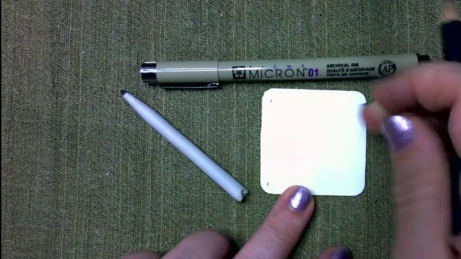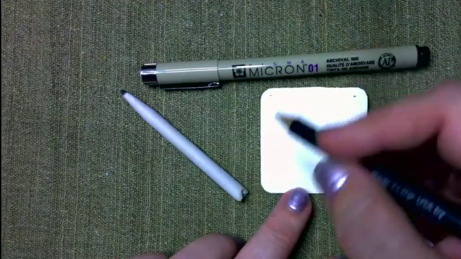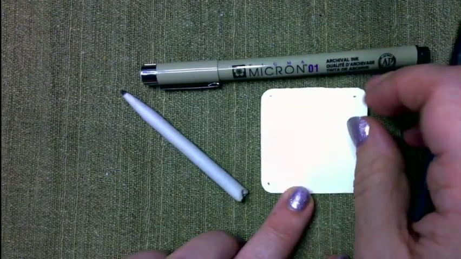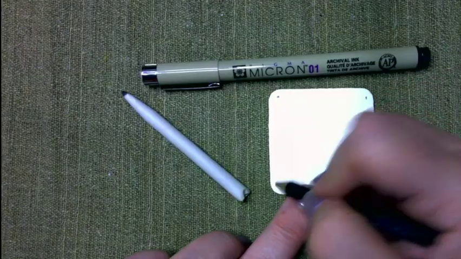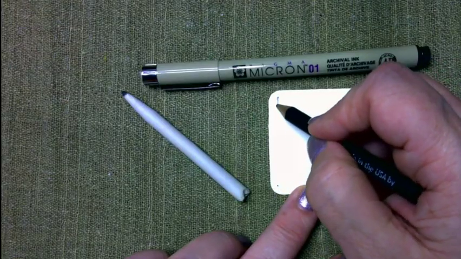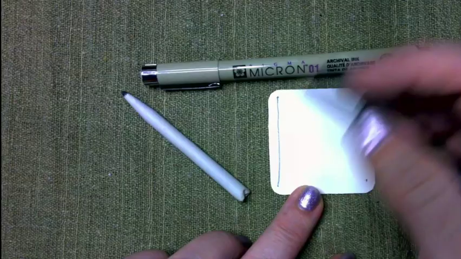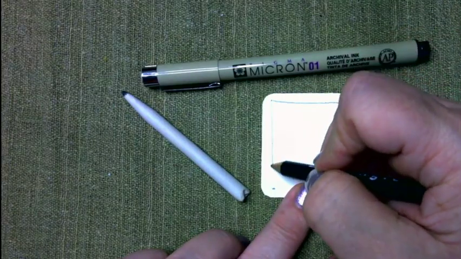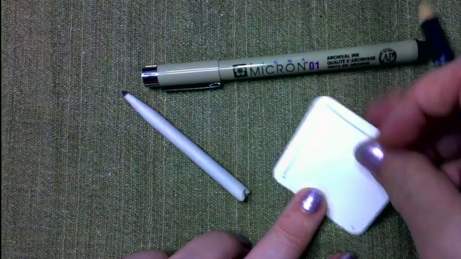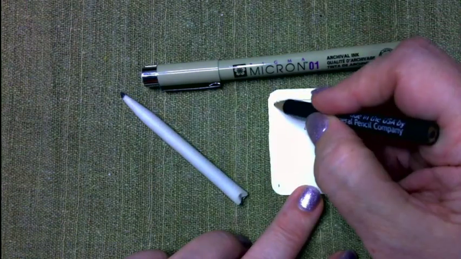Pause the video, get your supplies, set your intention, take a breath, inhale through the nose, open mouth, sigh it out, and give yourself space and grace and see where we land today. So I'm doing the corner dots as well as a border.